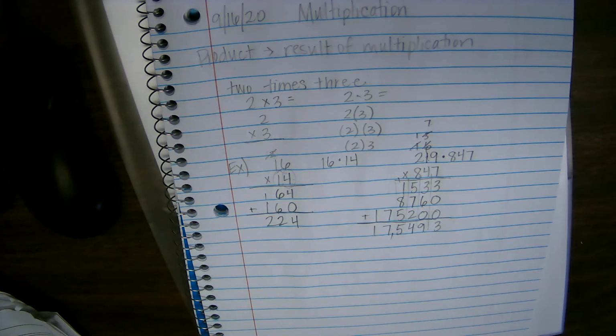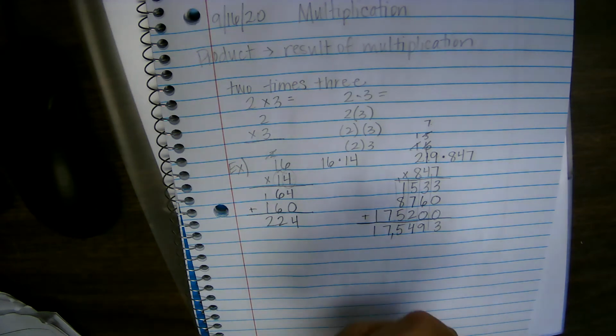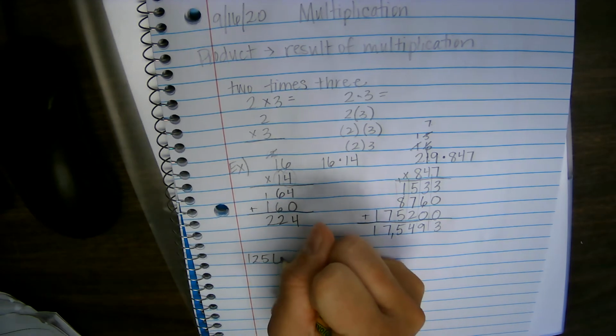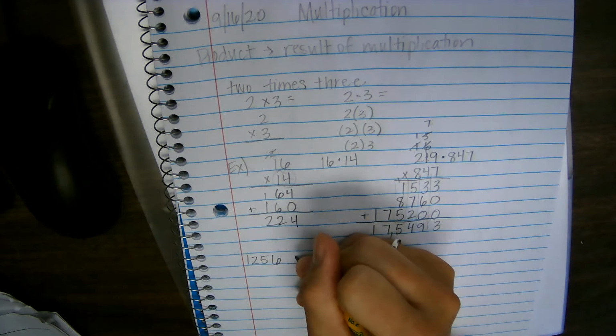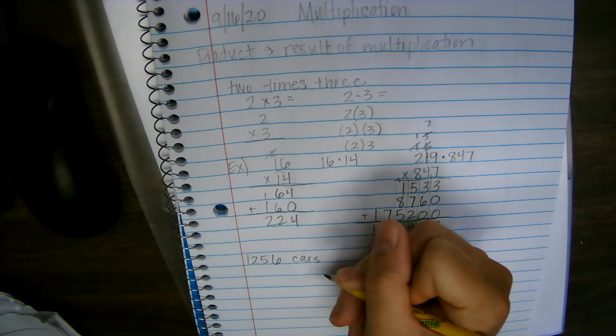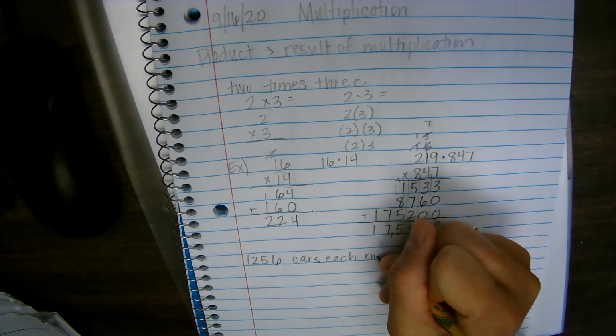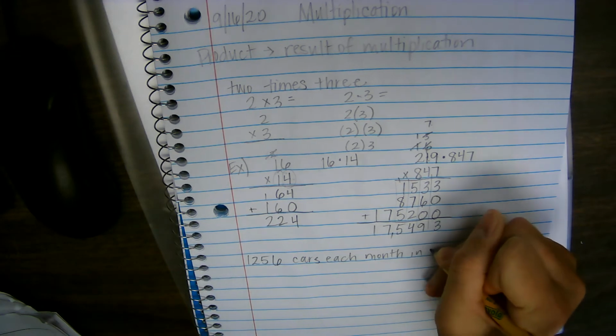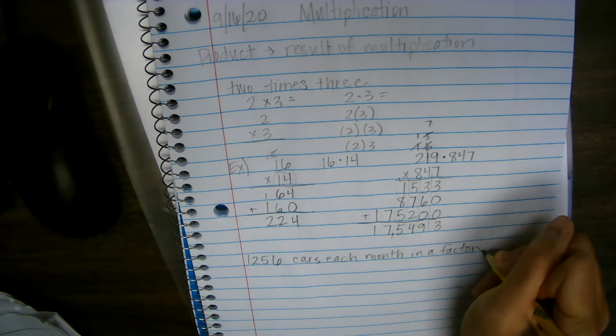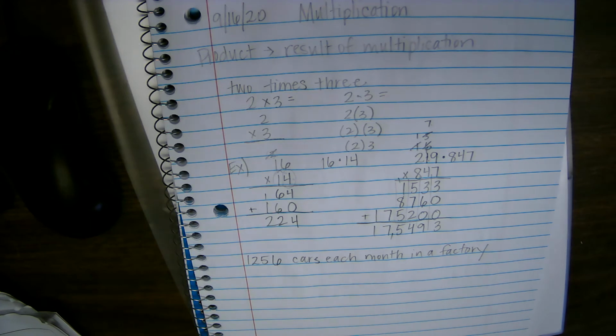Now, in addition to doing that, I want you to be able to understand a word problem. So if a factory manufactures 1,256 cars each month in a factory, and there are 32 factories manufacturing the same amount of cars each month, find the total number of cars.